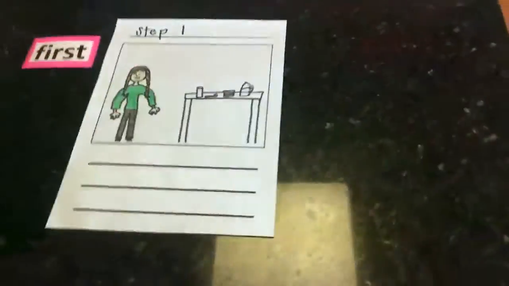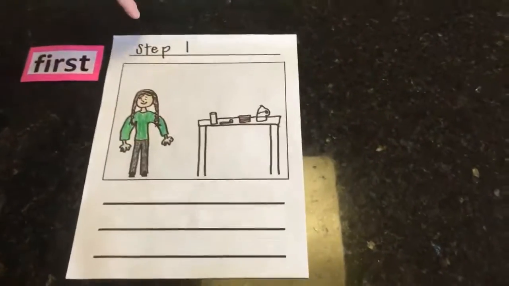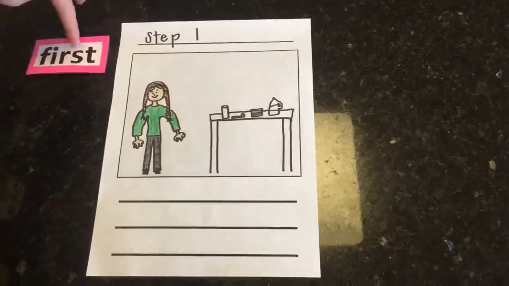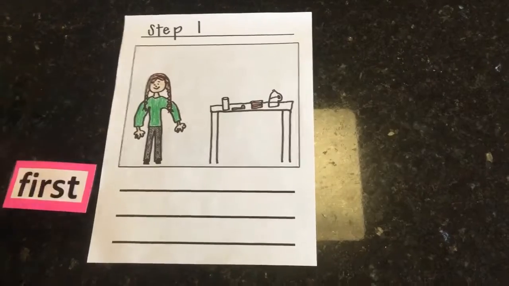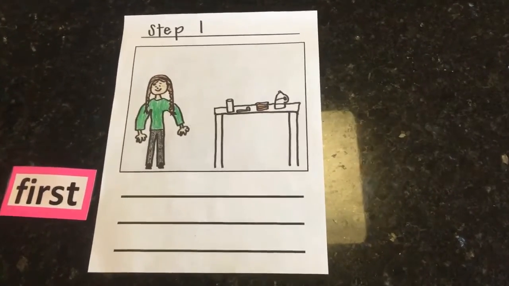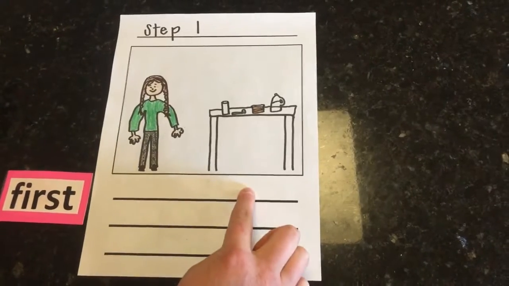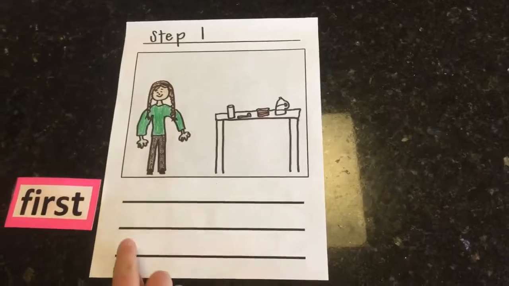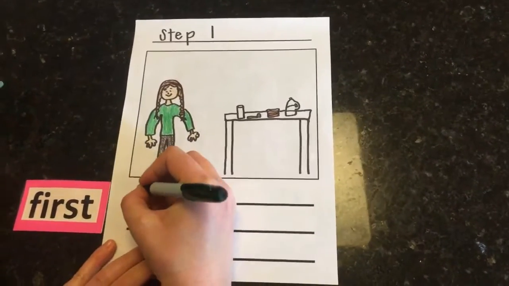Okay, so at the top of your page, you should write step 1 because it's what you're going to do first. All right, remember that word first. Okay, so I'm going to write: First, get a cup, spoon, chocolate powder, and milk. Ooh, that's a good one. Yep. So now I'll write it.